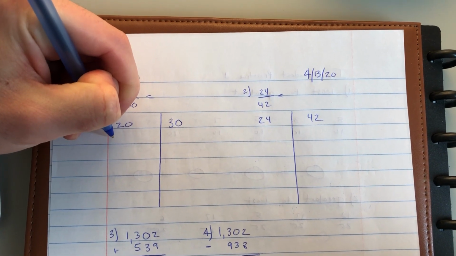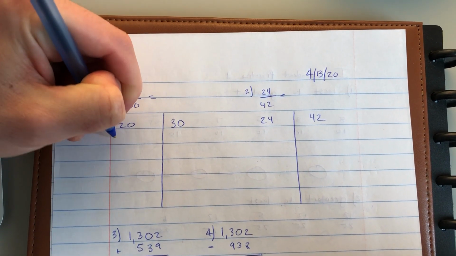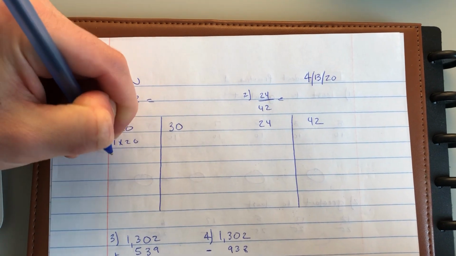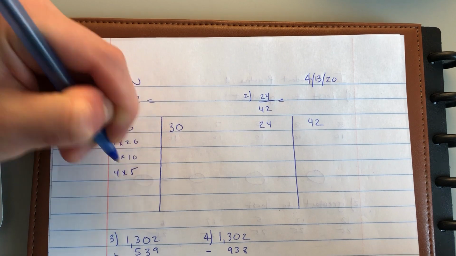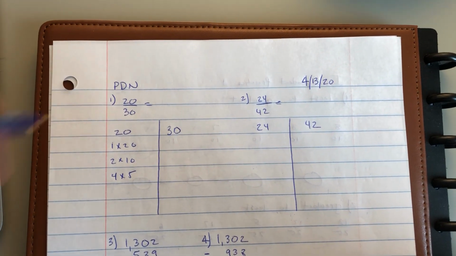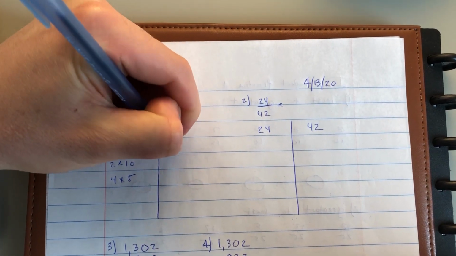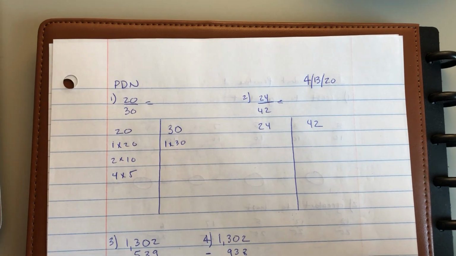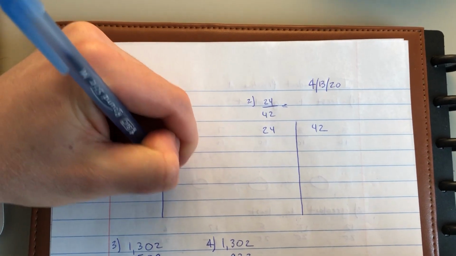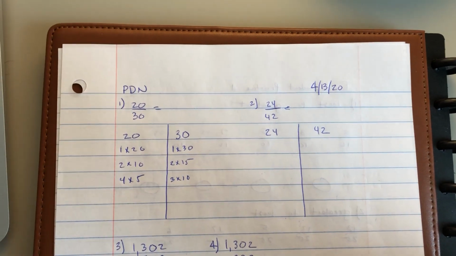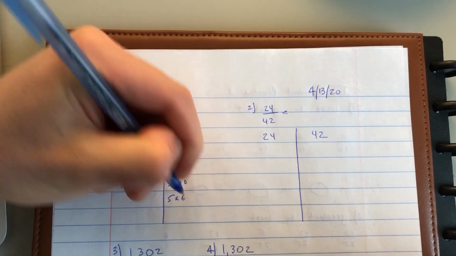So I will first write my factors of 20, which is 1 times 20, 2 times 10, and 4 times 5. Now I'll move over to 30. And my factors of 30, or the two numbers I can multiply to equal 30, are 1 times 30, 2 times 15, 3 times 10, and then 5 times 6.